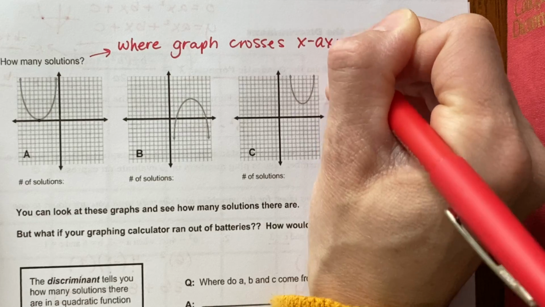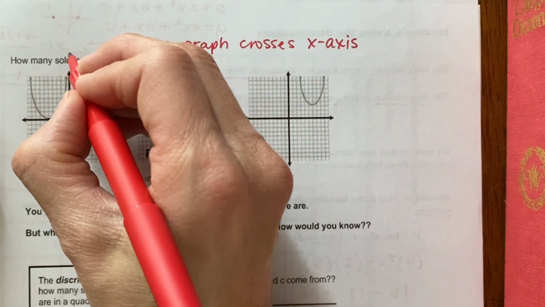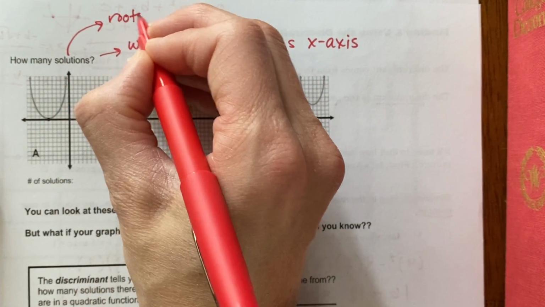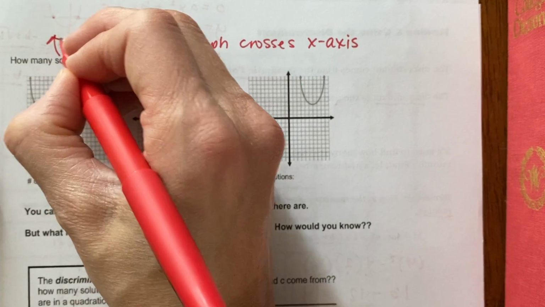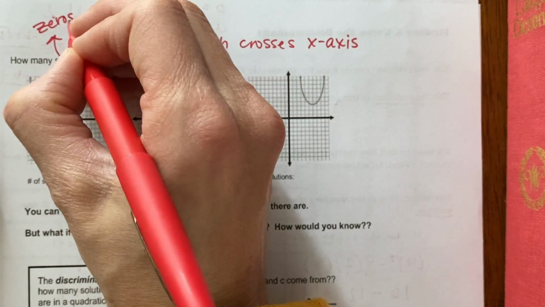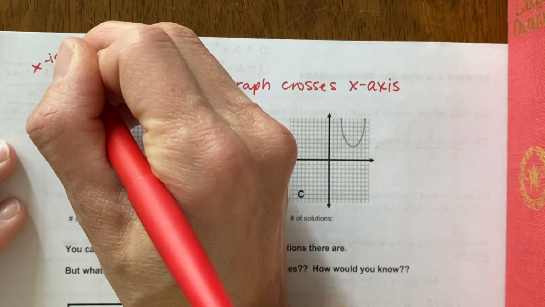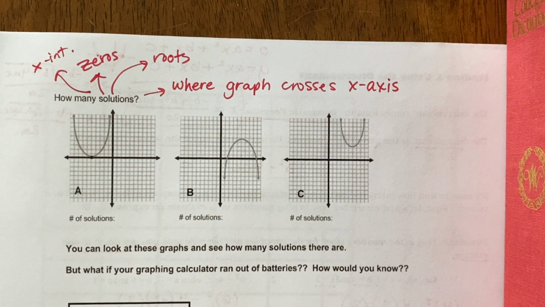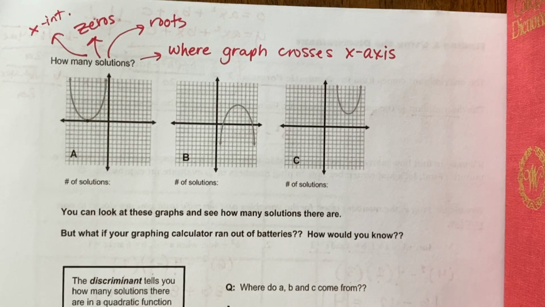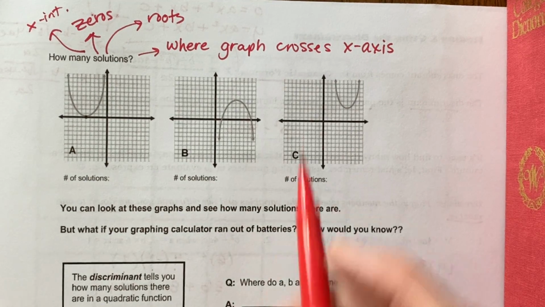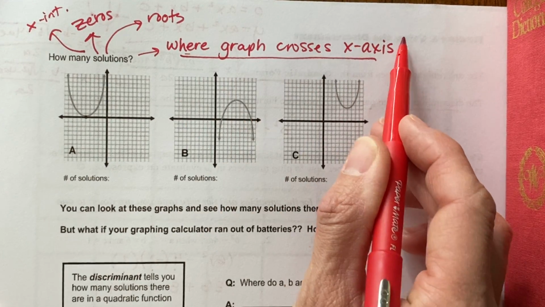Because remember, we have several different names for solutions. We have roots, we have zeros, we have x-intercepts, right? So solutions, x-intercepts, zeros, and roots are all the same thing, and they're all asking where does a graph cross the x-axis?